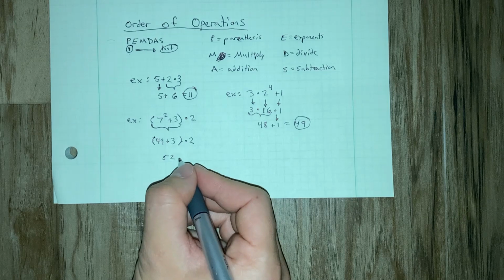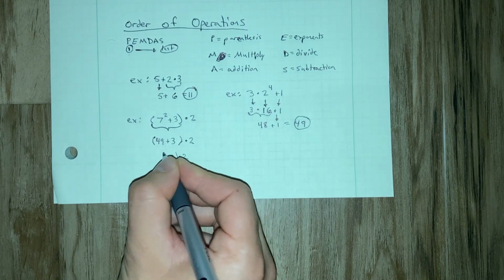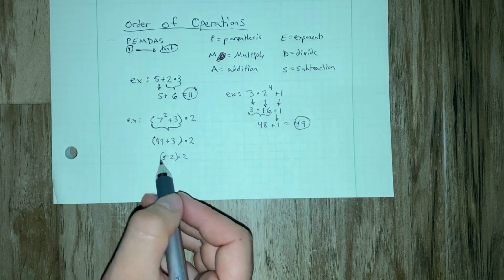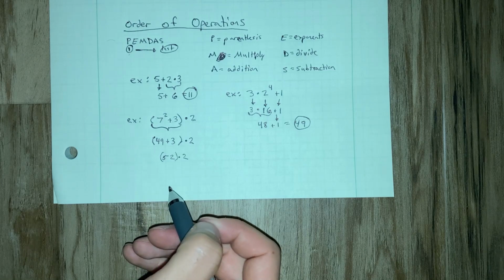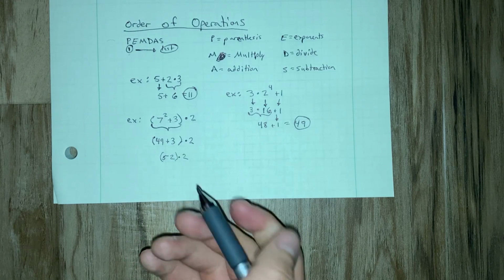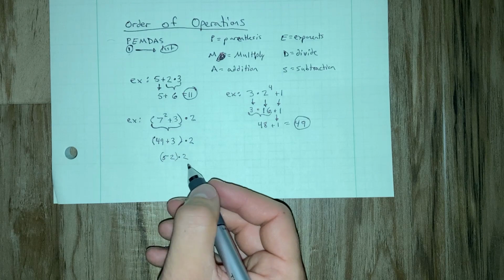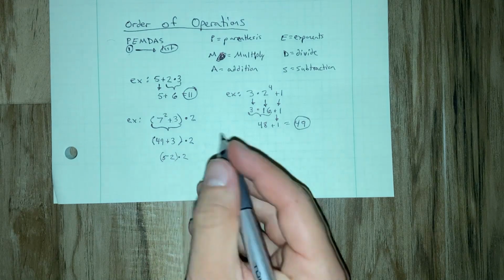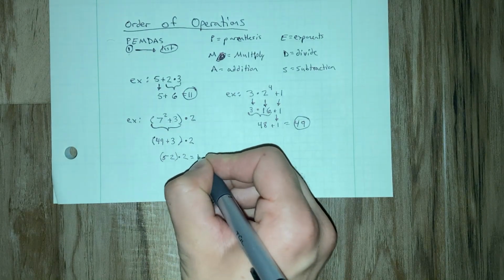And then we have this times 2. And we don't really need that parentheses there, but I'm just going to include it so that way nobody gets confused. So we have 52 times 2. And what's that? 104.